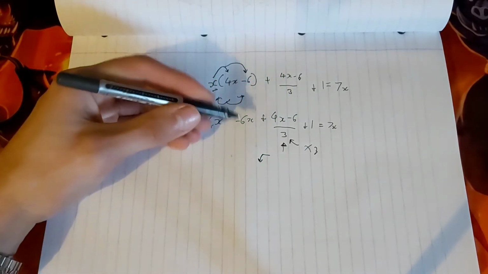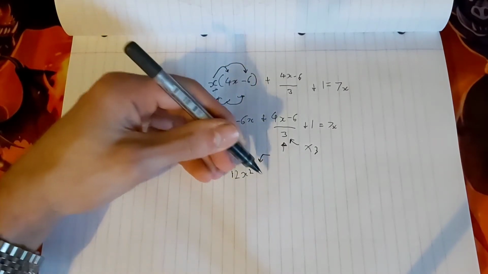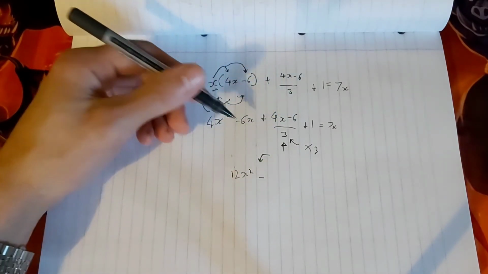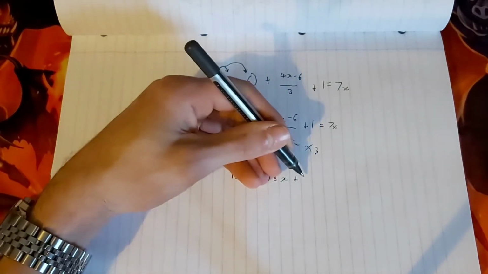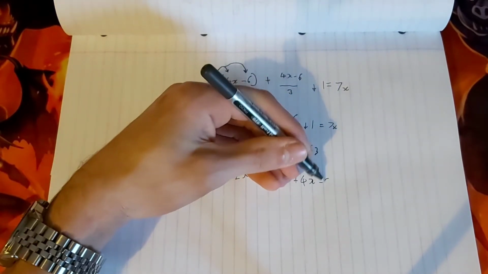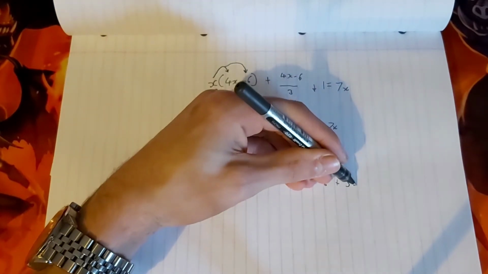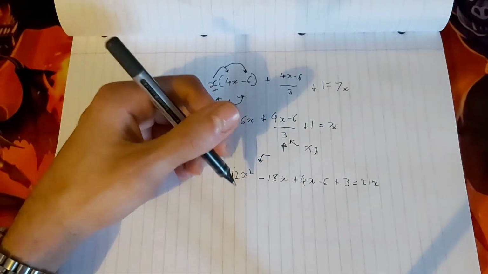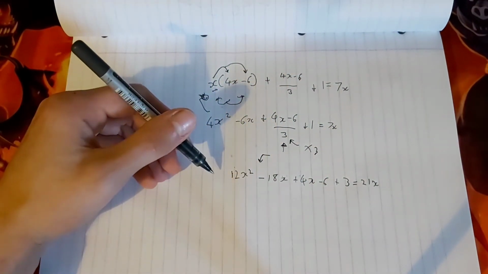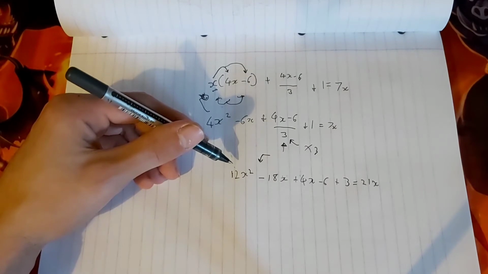So that would go to 12x squared minus 18x plus 4x minus 6 plus 3 equals 21x. Now it looks like we've got something very, very long and big and scary, but it's going to be very simple very soon. All we've got to do is just simplify it a little bit.